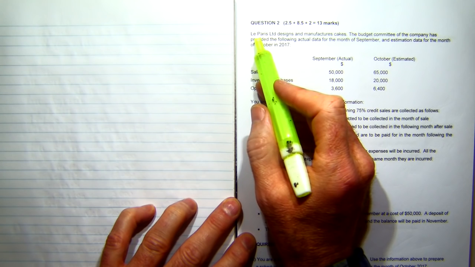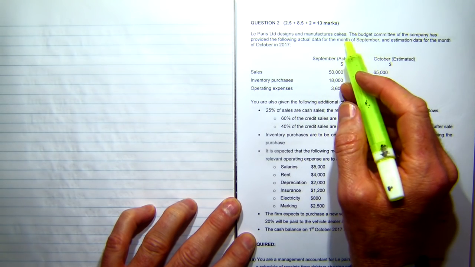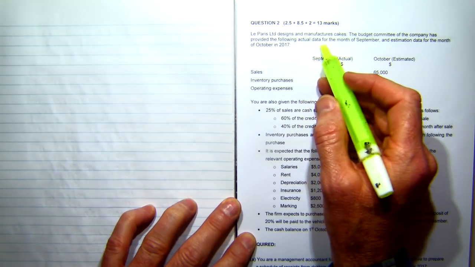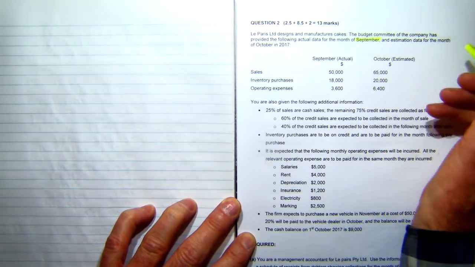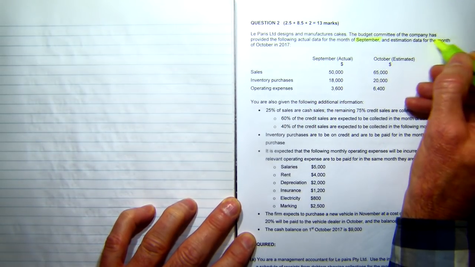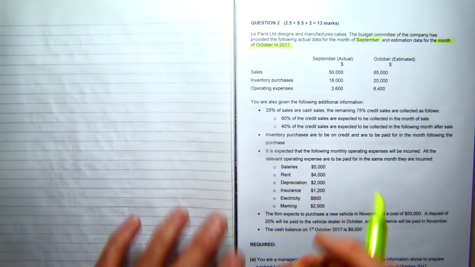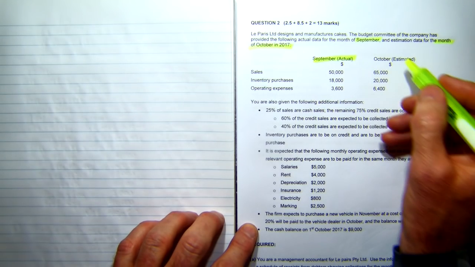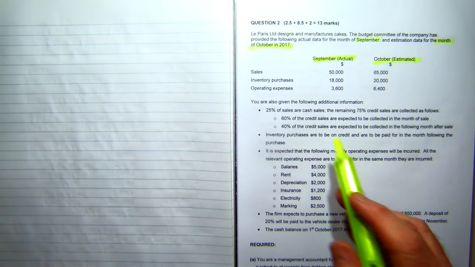Question: Lee Paris Limited designs and manufactures cakes. The budget committee of the company has provided the following data for the month of September and estimations for the month of October in 2017. And we've got actual results and estimated results for sales, inventory purchases and some operating expenses.